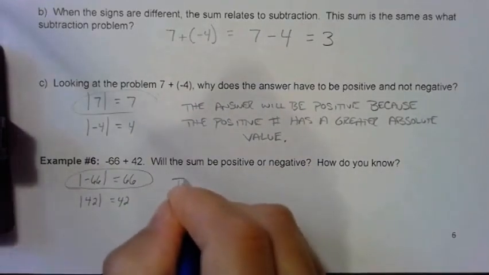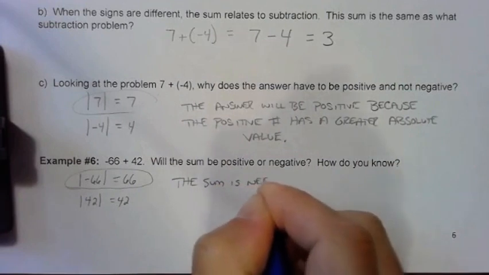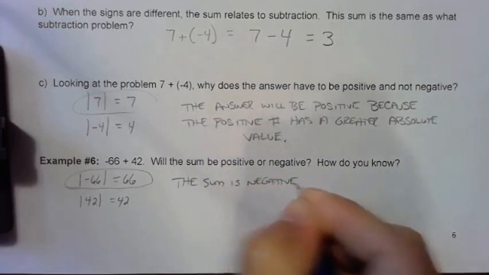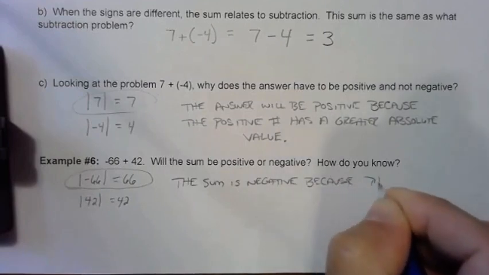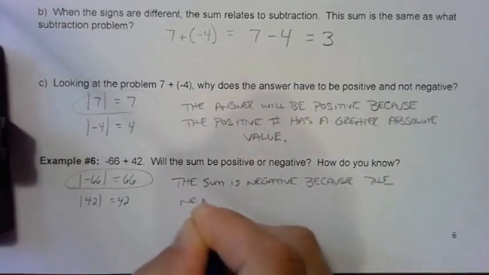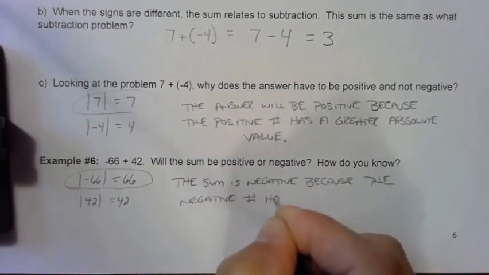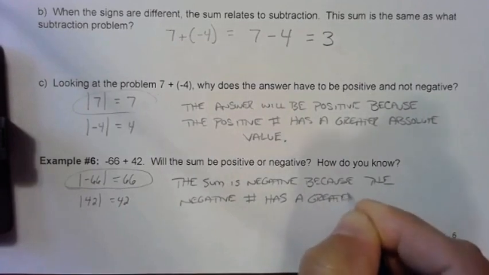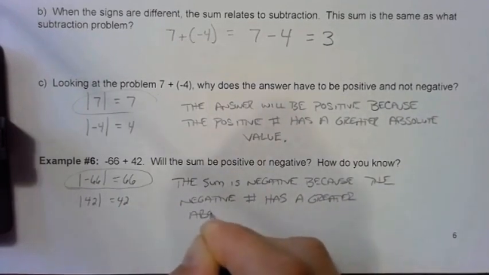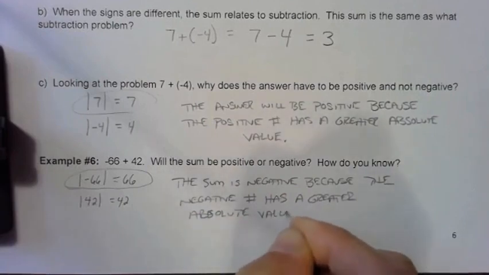So I can say that the sum is negative because the negative number has a greater absolute value.